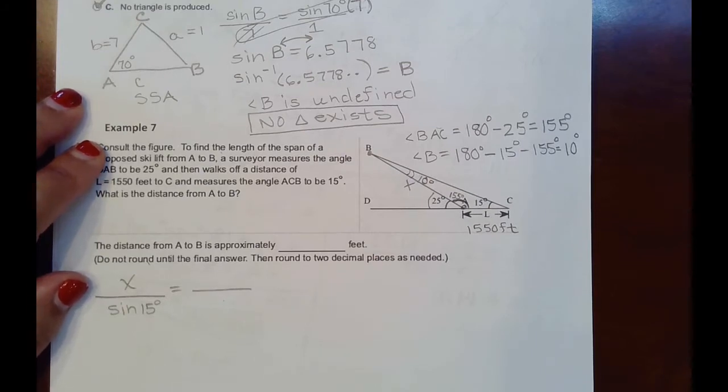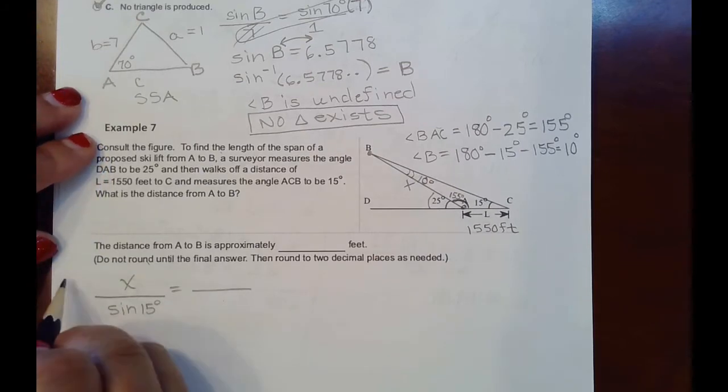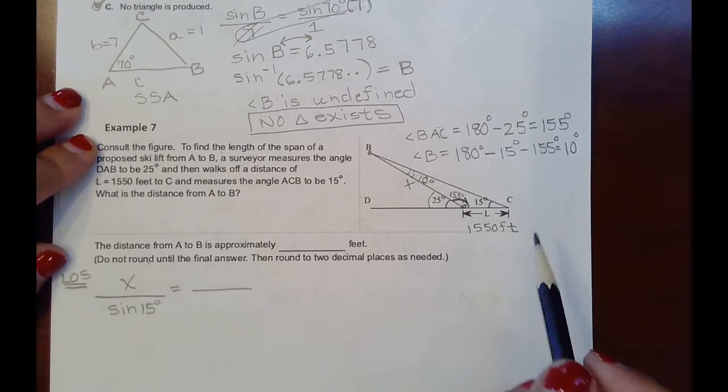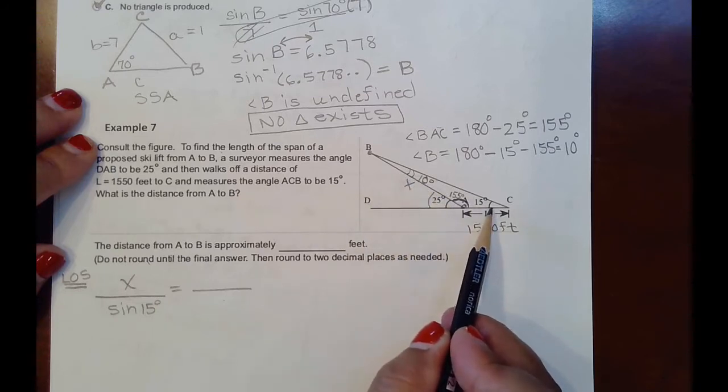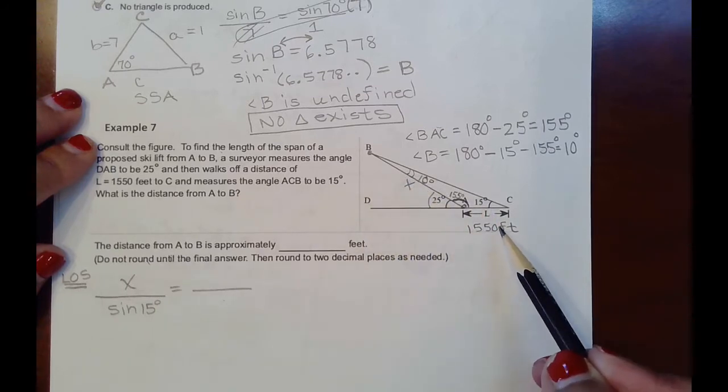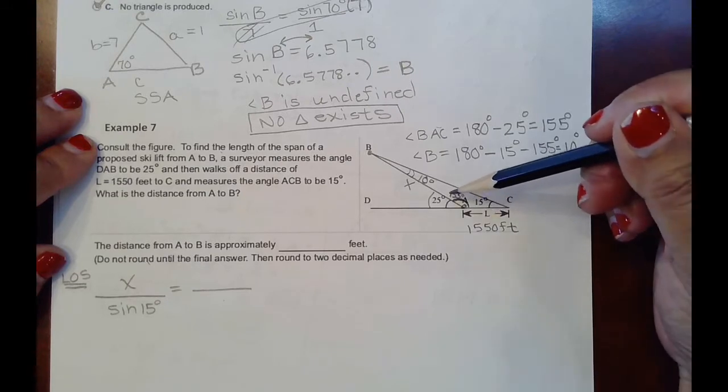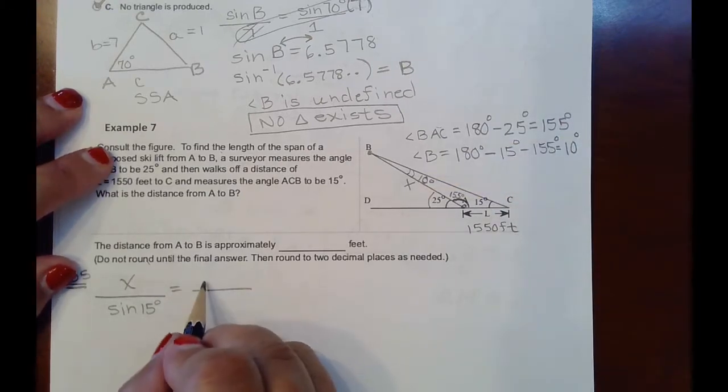Okay, so now I can complete this law of sines setup. I paired the side x, which is across from this 15-degree angle, and the 1,550, that side is across from the 10-degree angle.